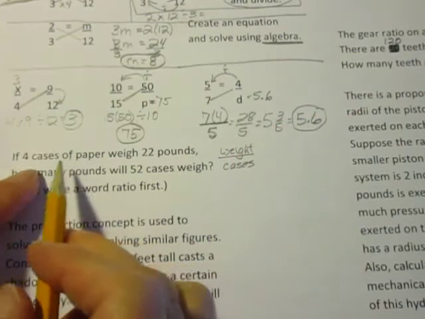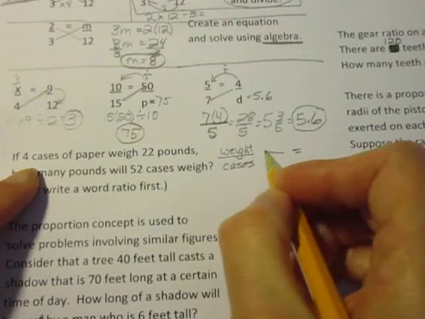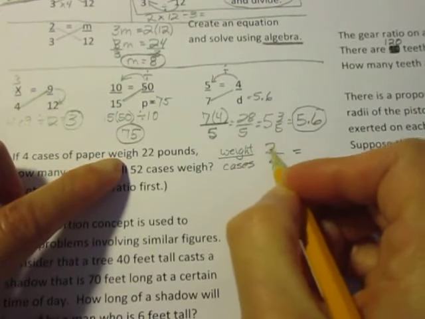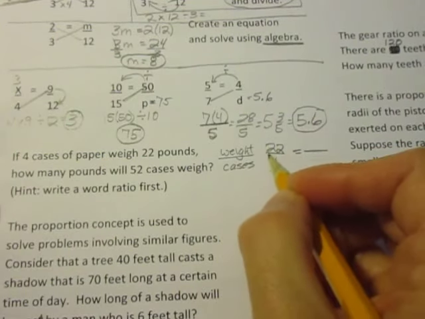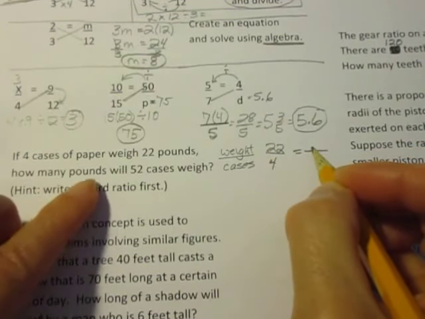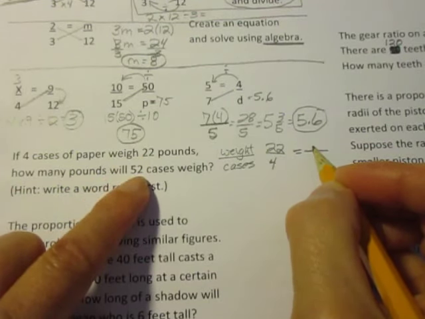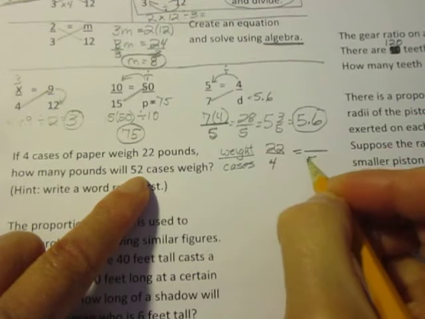So in this first part, we've got 4 cases of paper that weigh 22 pounds. That is our word ratio, and that's going to have to be equivalent to how many pounds for 52 cases. So our question is where does the 52 go? The word ratio helps you recognize that the number of cases goes here.